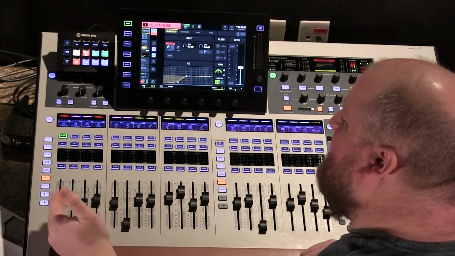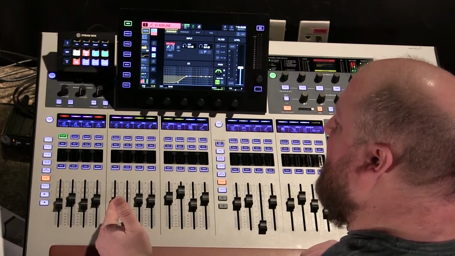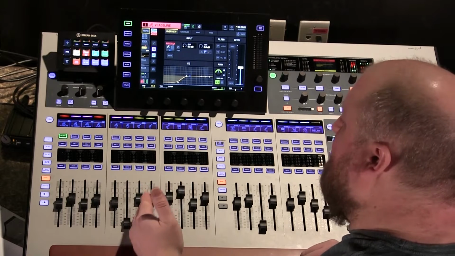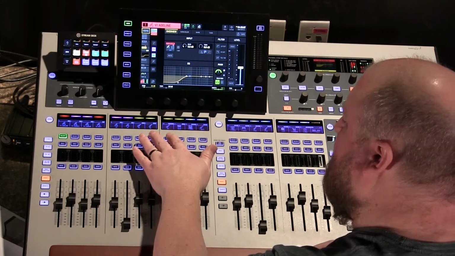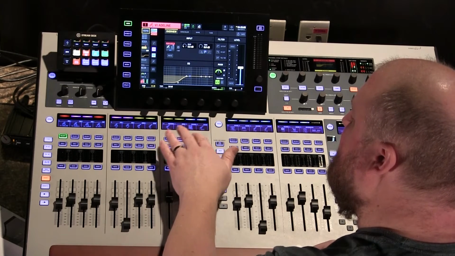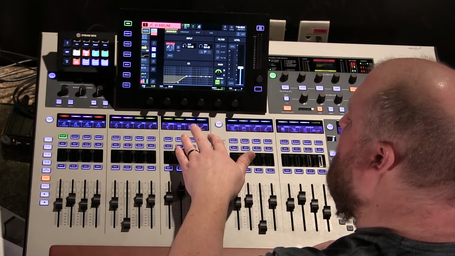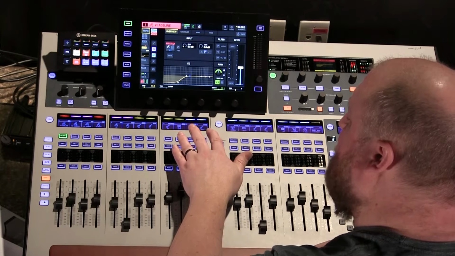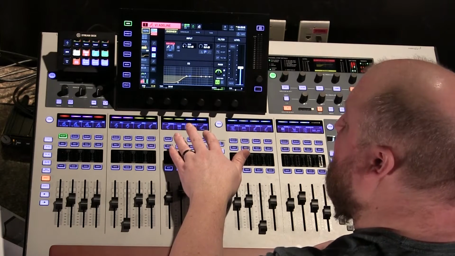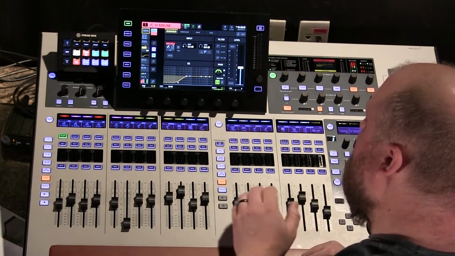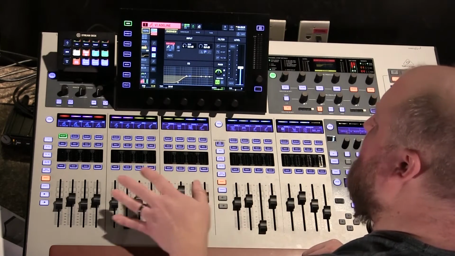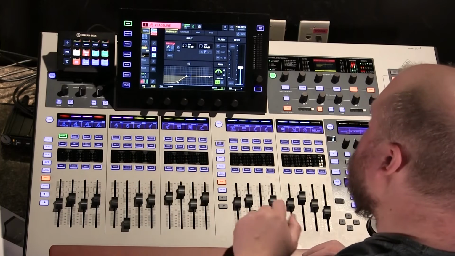In user 1 layer, I have my 6 vocalists, 1 acoustic, 2 electrics patched in, keys, and then this specific week, we didn't have an actual pads player or an actual bass player, so I have my track pads and my track bass patched in right there. I say patched in, it's just configured on this user layer.